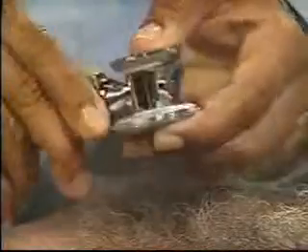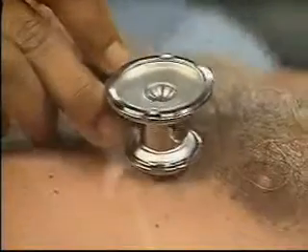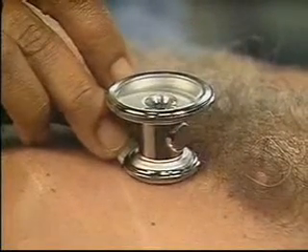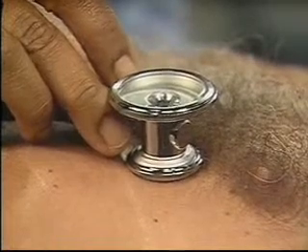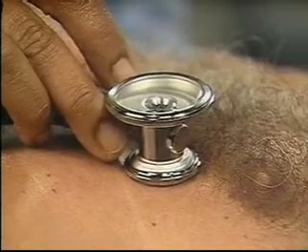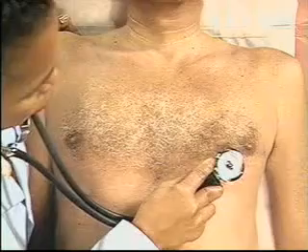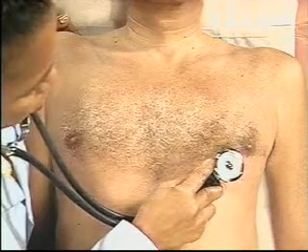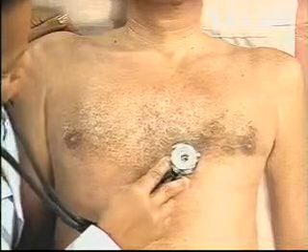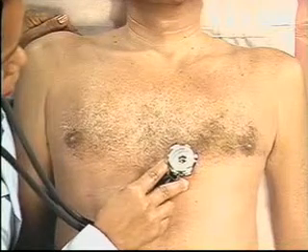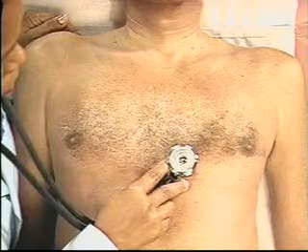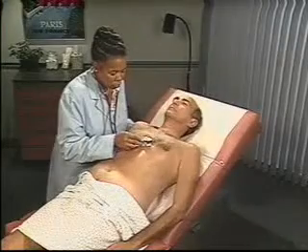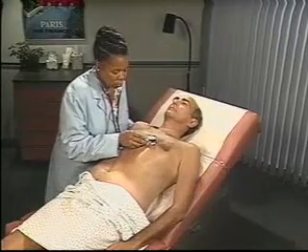Now switch to the bell of the stethoscope, which is more sensitive to low-pitched sounds, such as S3, S4, and the murmur of mitral stenosis. Listen at the apex again. In the 5th interspace, and in the 4th interspace.